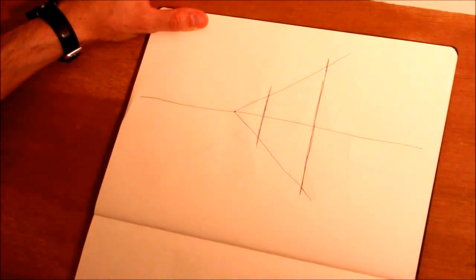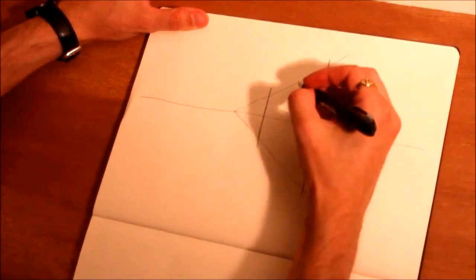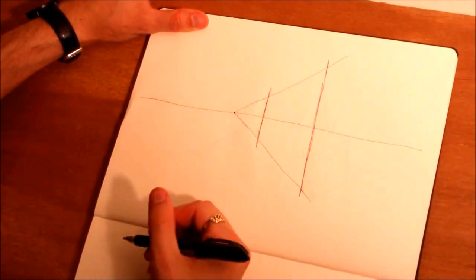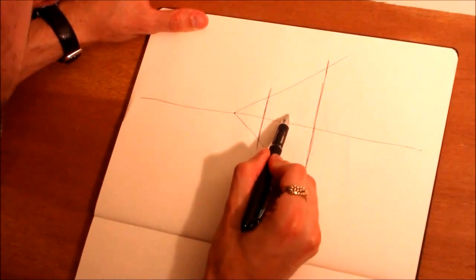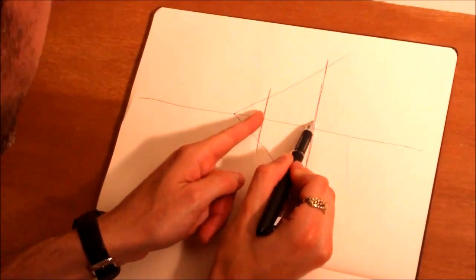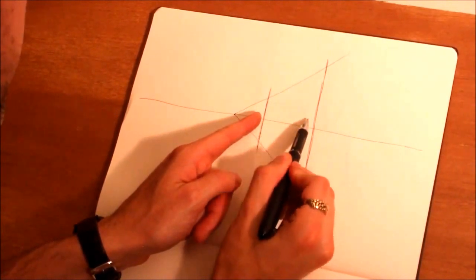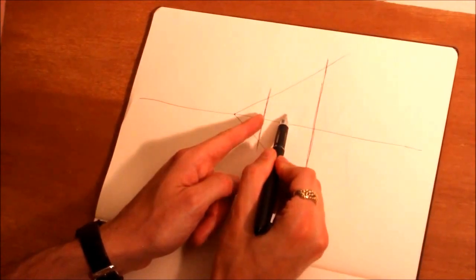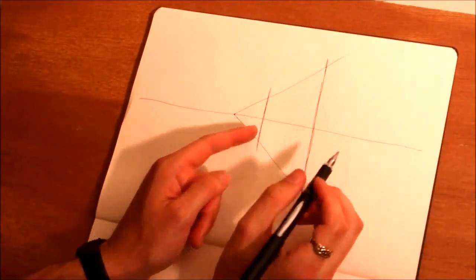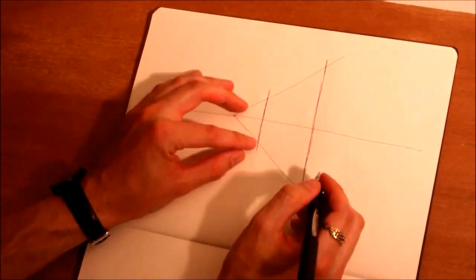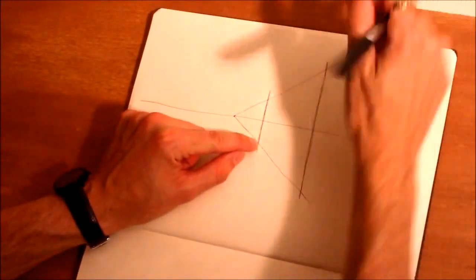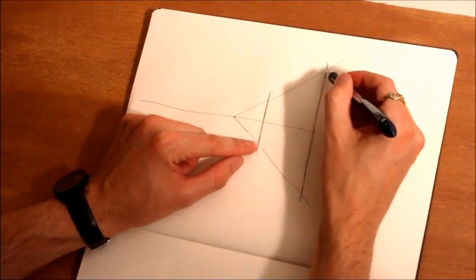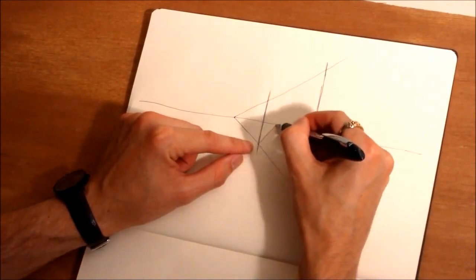what happens if you want to find the center of this plane? Because it's receding in space, it's not a mathematical division exactly halfway between these two lines, right? Because it's receding in space, this half is going to seem slightly larger than this half. The simplest way to do this is to draw from corner to corner of this plane. So we're going to make an X through the middle of the plane, and that's going to find our center point, right? So we're going to go from point to point, just like that.